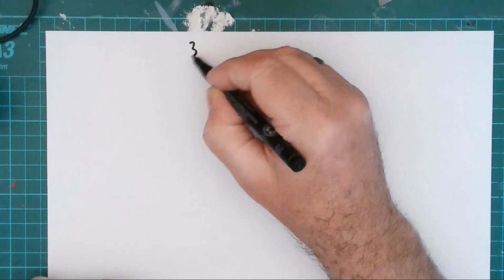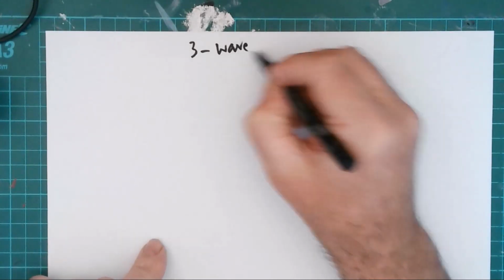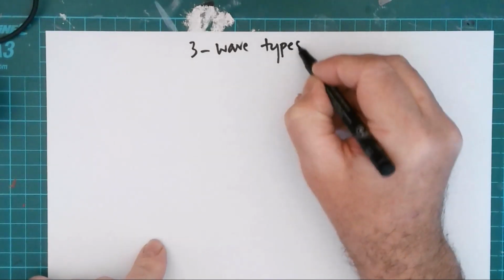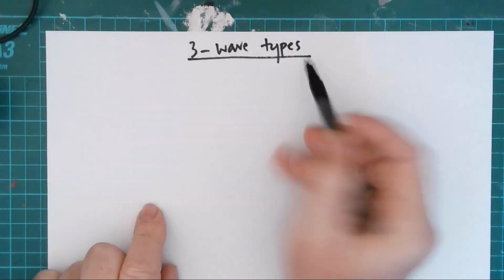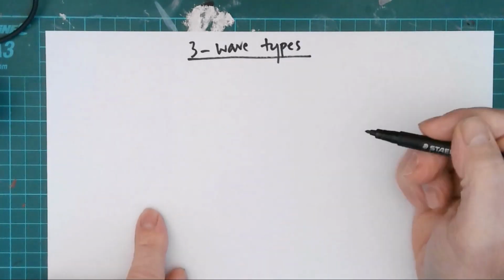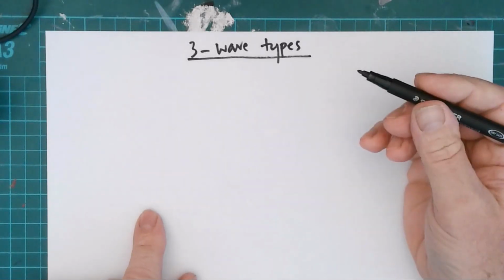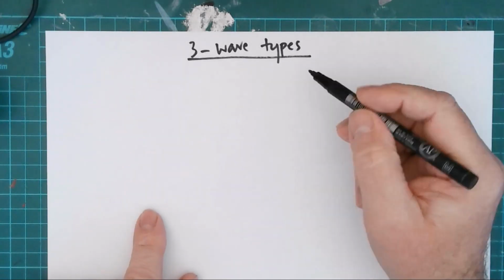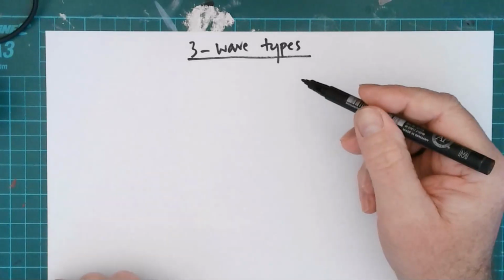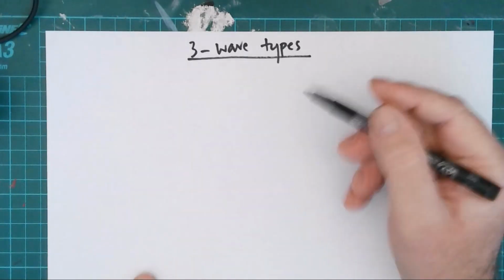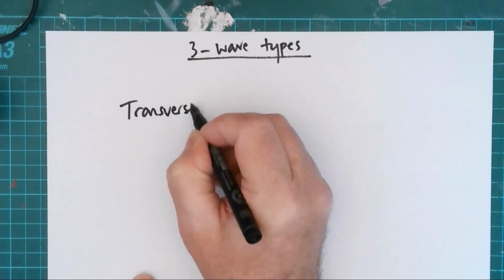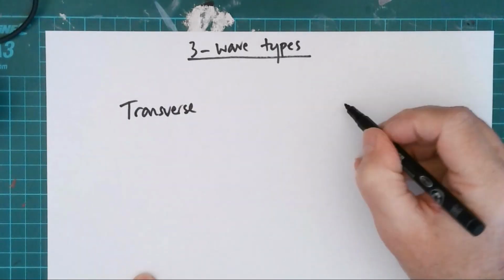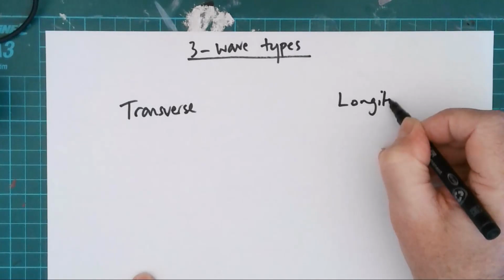Okay, more on waves. So this is the third video, and we're going to talk about wave types, different categories of waves. All right. We know about some of the terminology we need to use. We know about wave speed. We need to know about different types of waves. There are different categories. Okay, so for example, two main categories that you need to know. We've got transverse waves and longitudinal waves.